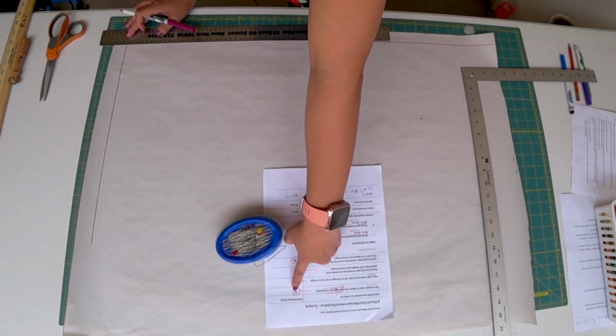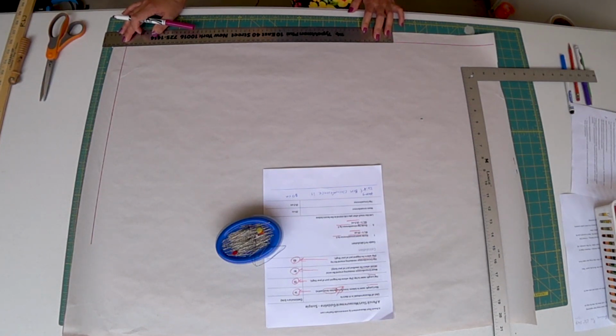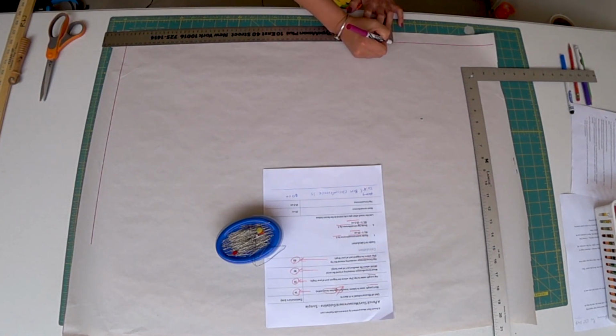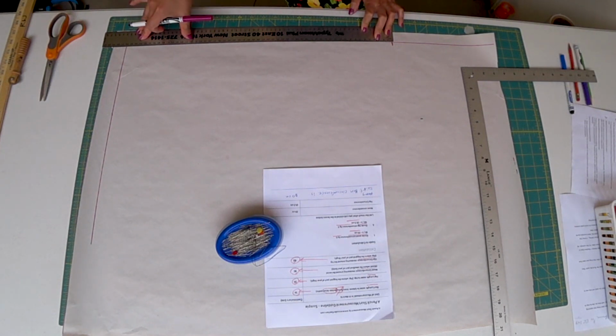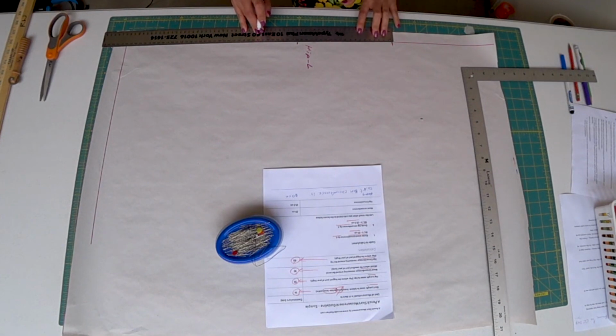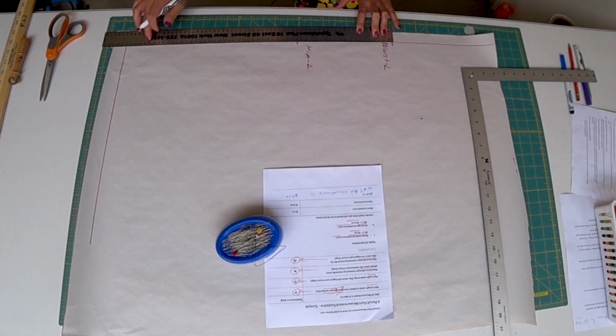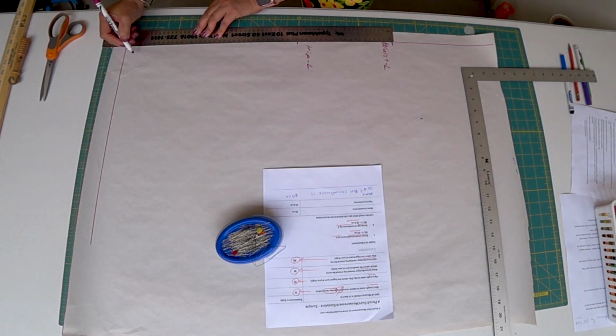Okay, so go back to my skirt length, which is 56, and my hip length is 20. So this is hip length, and this is waist length, and this will be hem length.